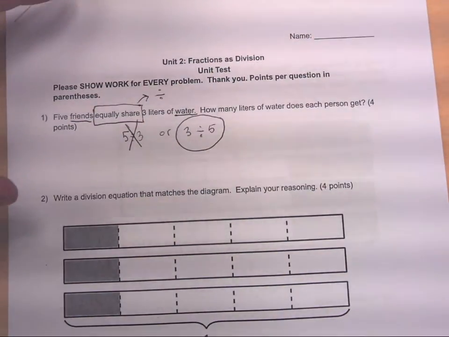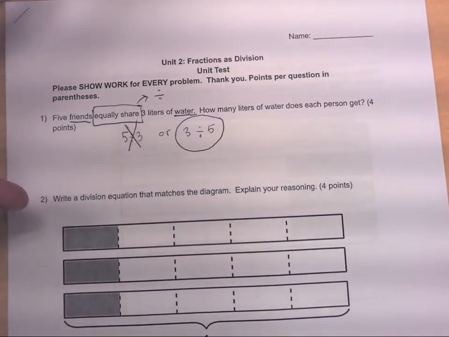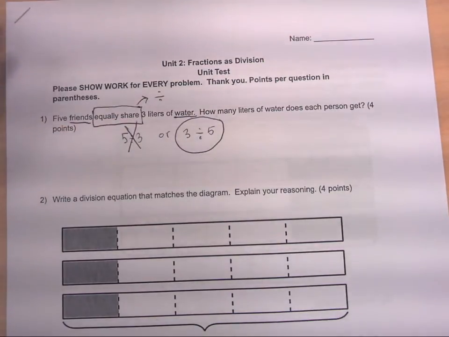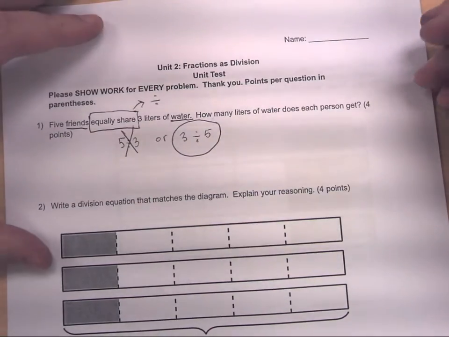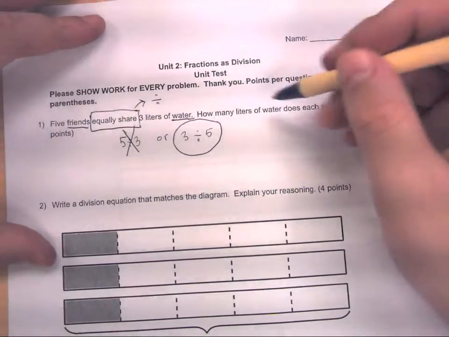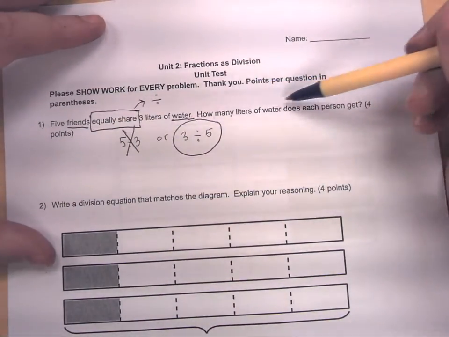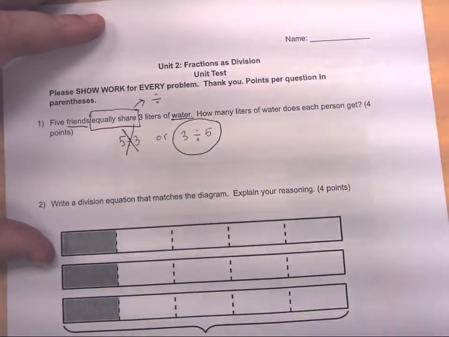The other option suggests that we're dividing 5 friends into 3 equal groups, which doesn't make sense. So 3 divided by 5 is the expression that's going to help us answer the question, how many liters of water does each person get?